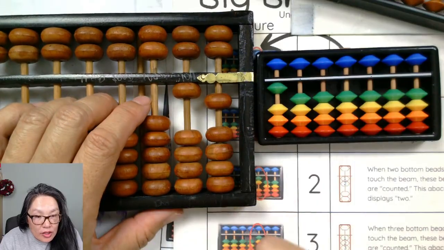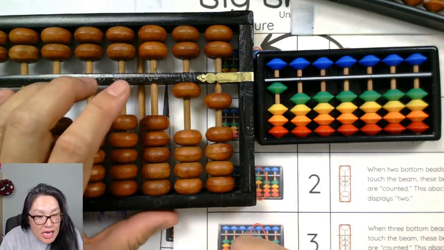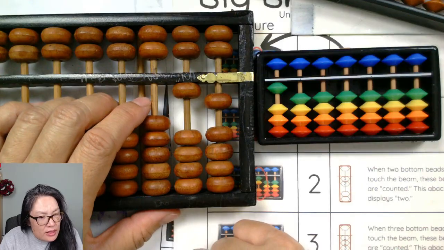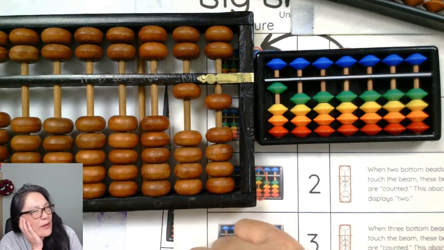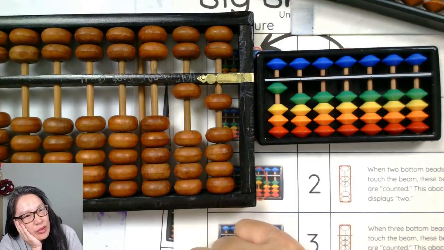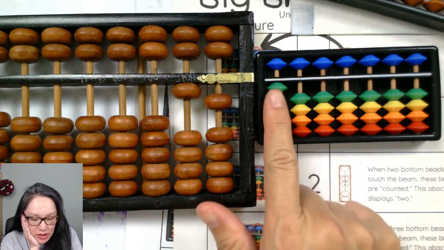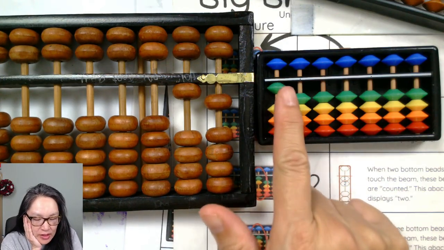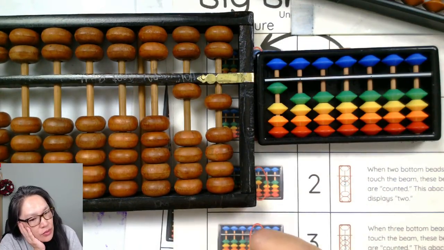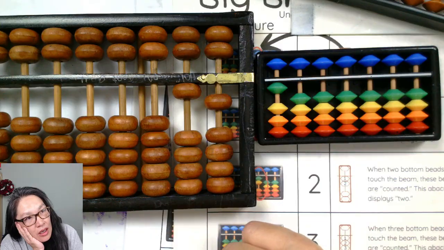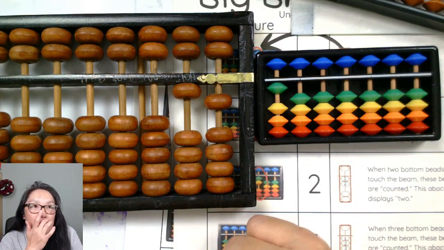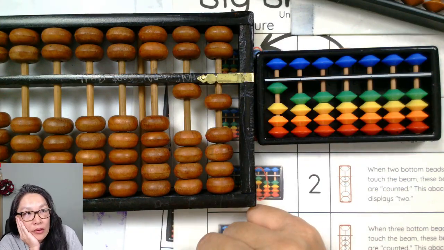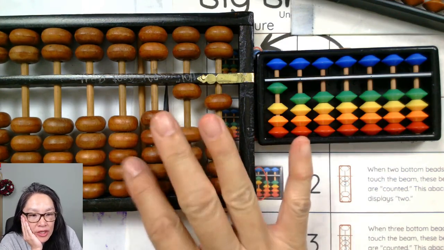Is the Chinese one used today? Yes. It is rare. I think only the old people use it, like older than me. I think people my age who use the abacus are using the Japanese abacus. So that's a really good question. I would probably imagine people who are maybe 70, 80 will do the Chinese one.